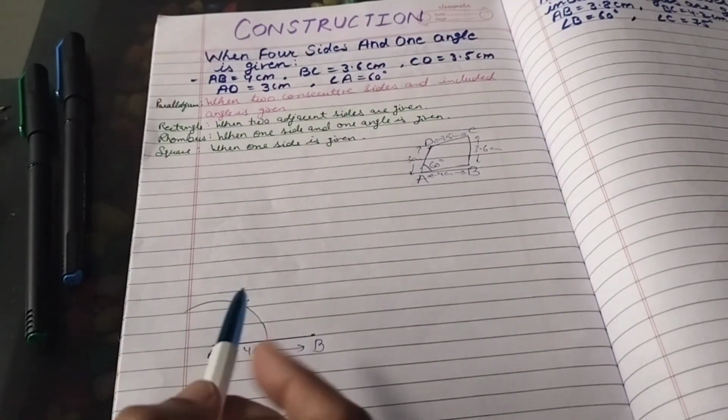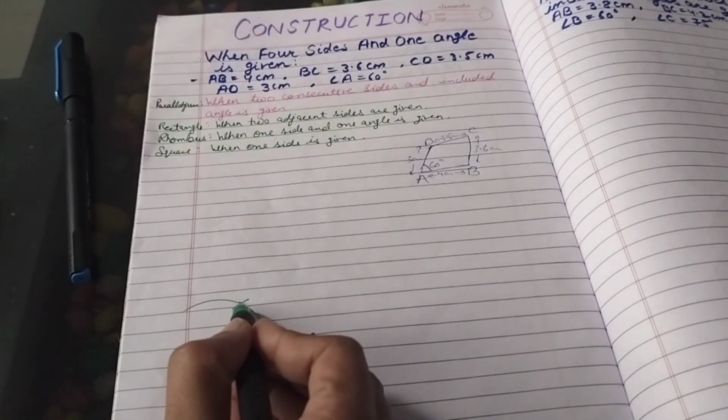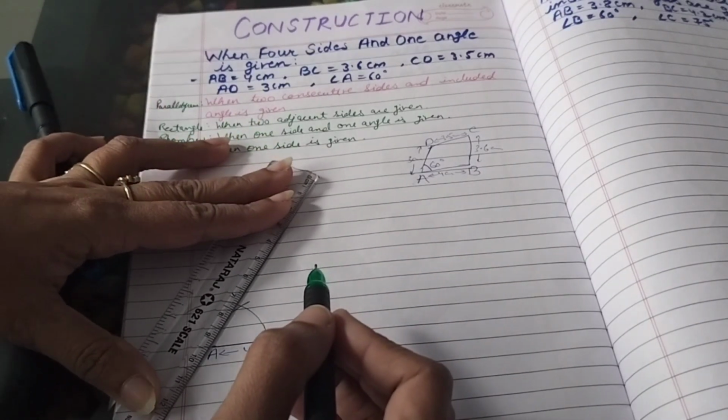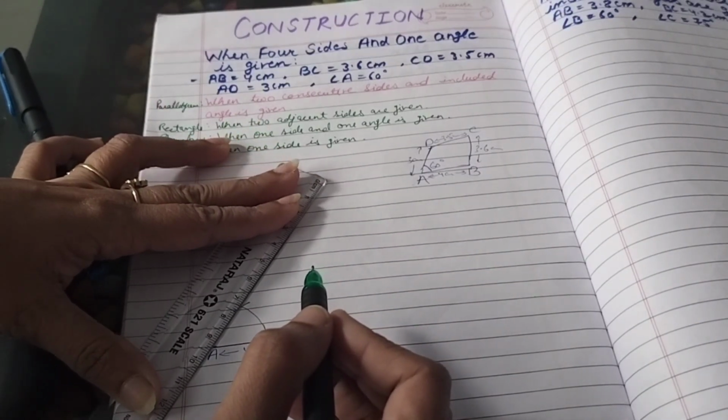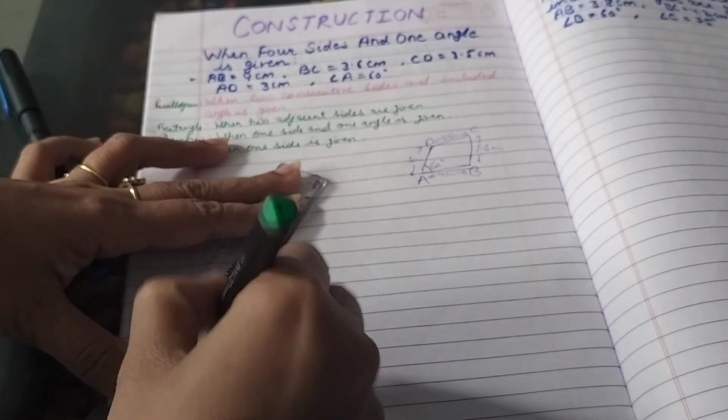Now when we join these 2 points, point A and the intersection of the arcs, it will give us the 60 degree angle. This is how we can construct a 60 degree angle. This is the 60 degree angle.